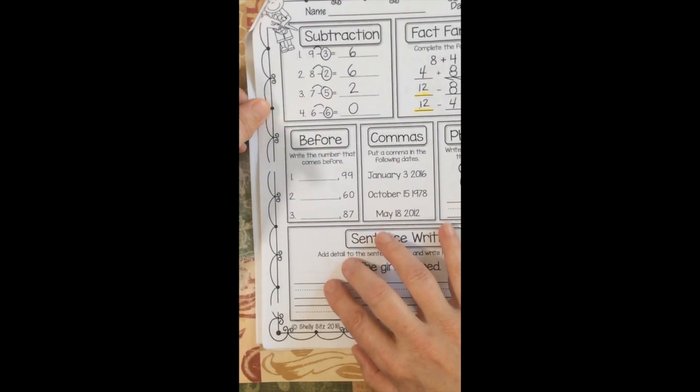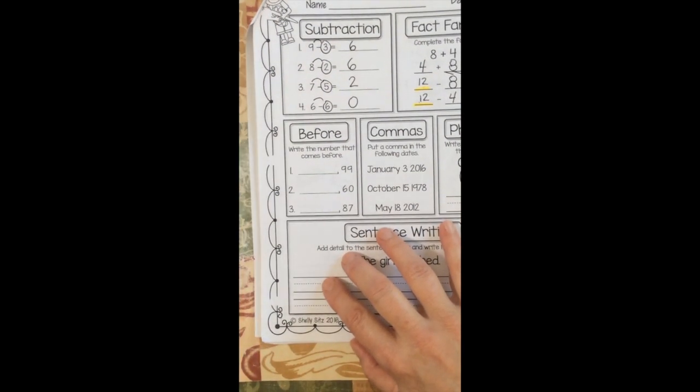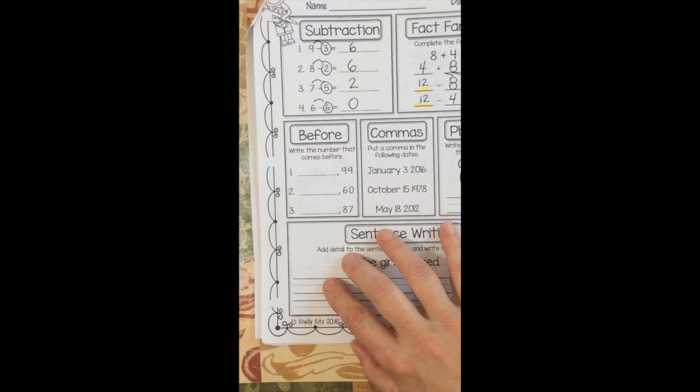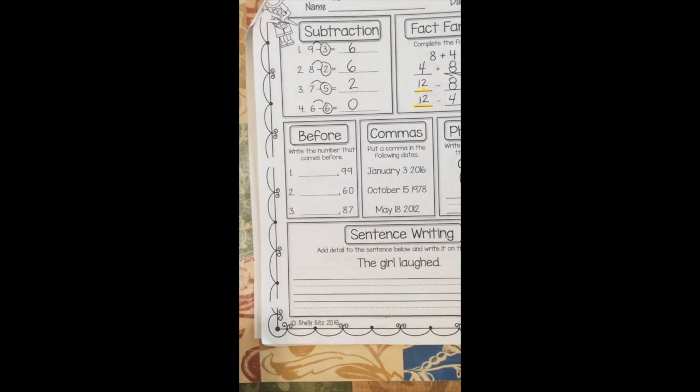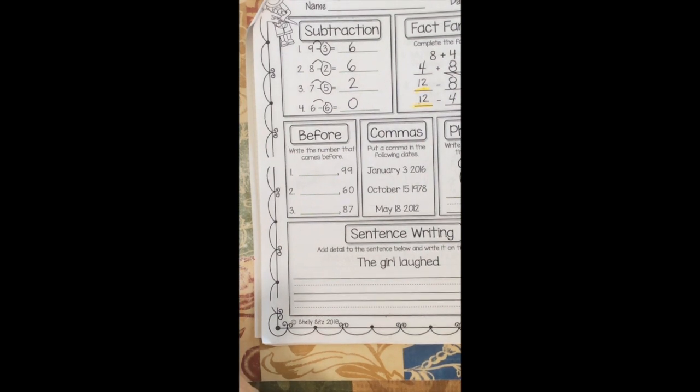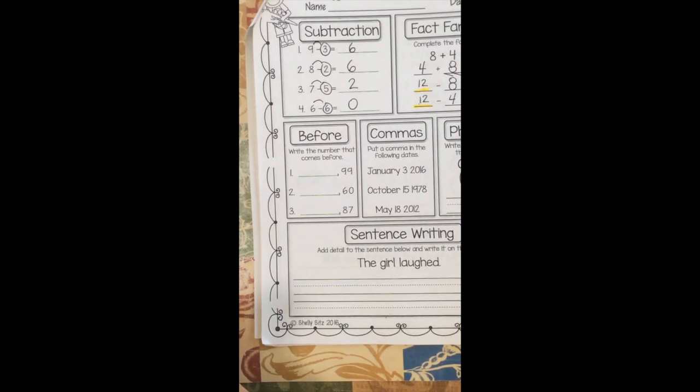Okay, we're going to do what comes before. Now when we do what comes before, you can look on your hundreds chart to find out what comes first or comes in front of. Hundreds chart. Mrs. Bess will get a hundreds chart.